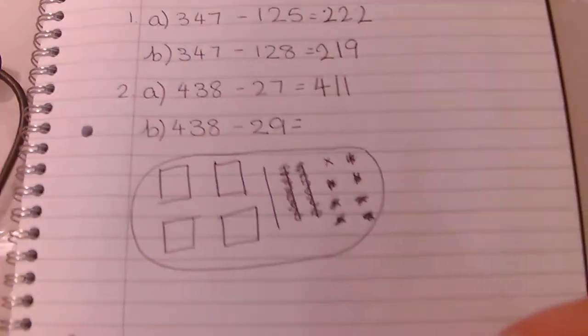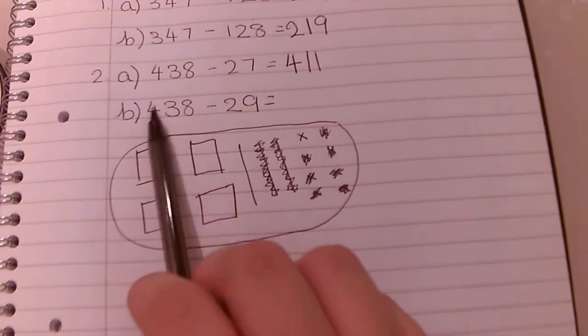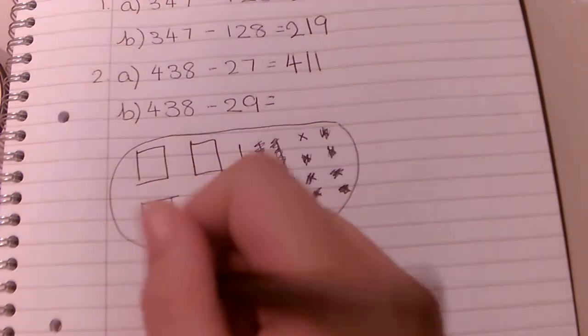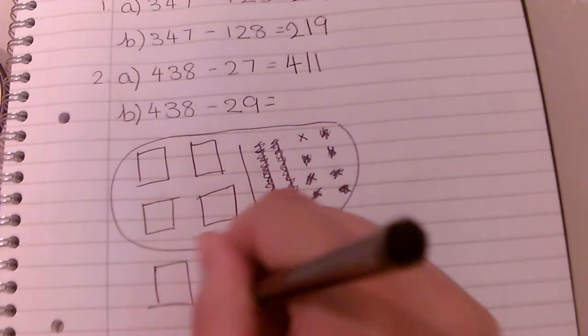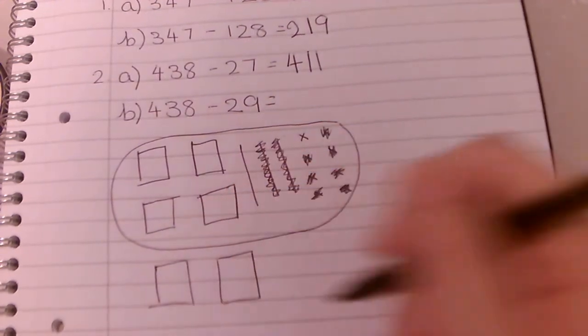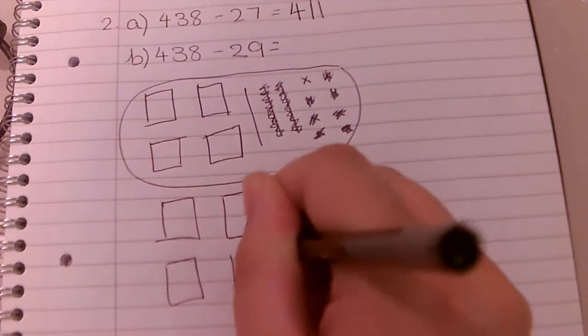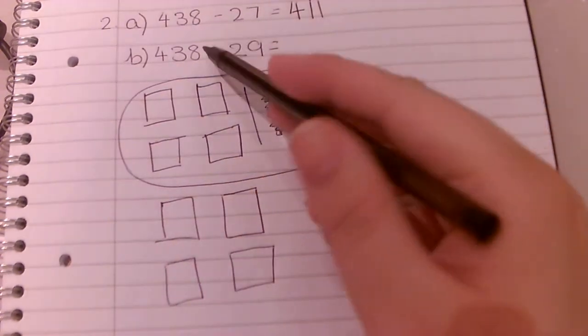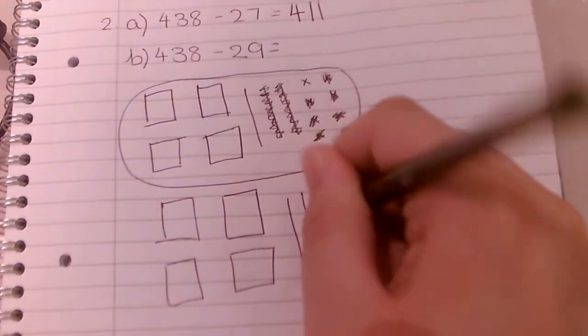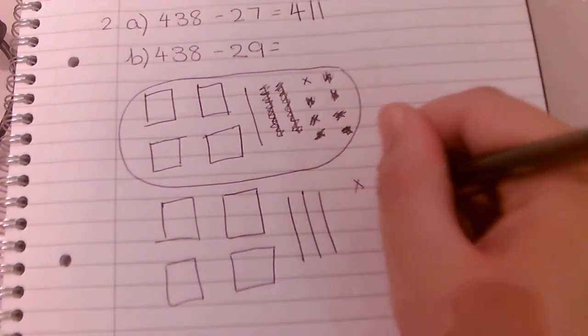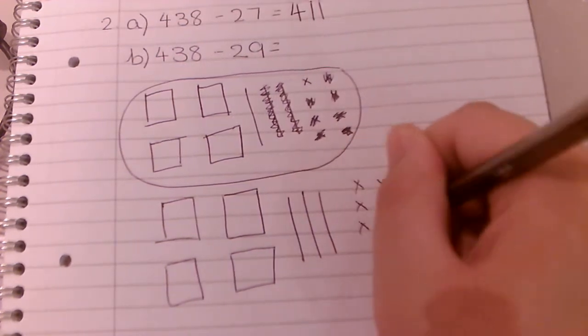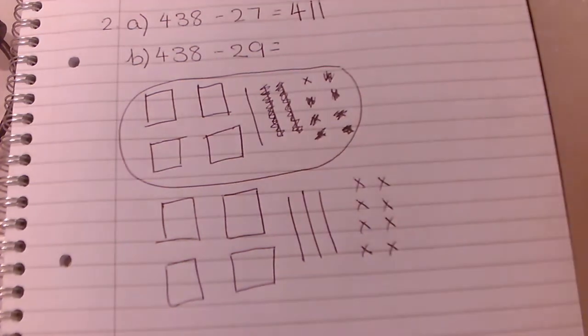So now we're finished with that. I'm just going to put a circle around that one because I know I'm finished with it then. And we're going to go on to question 2b. 438 again. So let's draw it. 1, 2, 3, 4 hundreds, 30, so 3 tens, 1, 2, 3, and 8 ones. 1, 2, 3, 4, 5, 6, 7, 8.